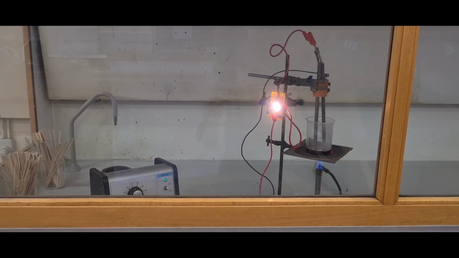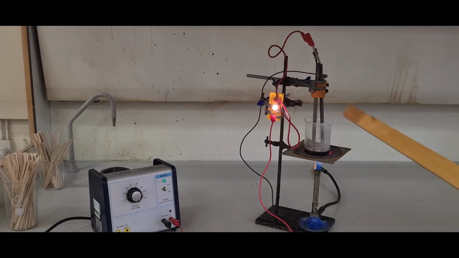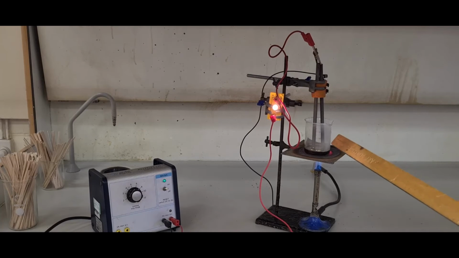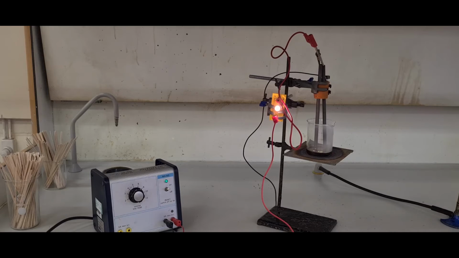The lead bromide there is liquid. The positive ions are going to the negative, the negative ions are going to the positive, and they're being discharged. Now this is the heat. So if I take the heat away, then that beaker there will cool. The lead bromide there will cool down. As the lead bromide cools down, it's going to solidify. When it solidifies, the bulb will go out. It's what we started with. With a solid, conduction of electricity will not happen.